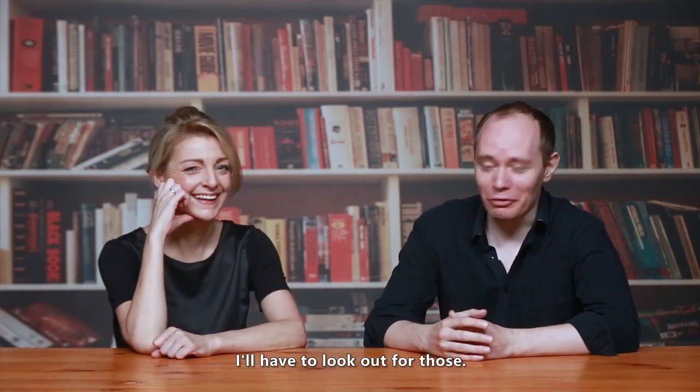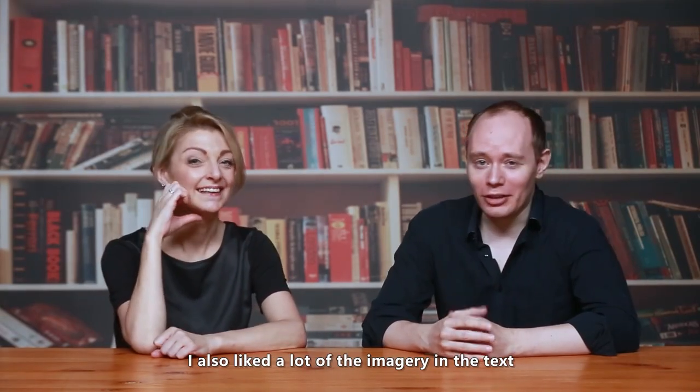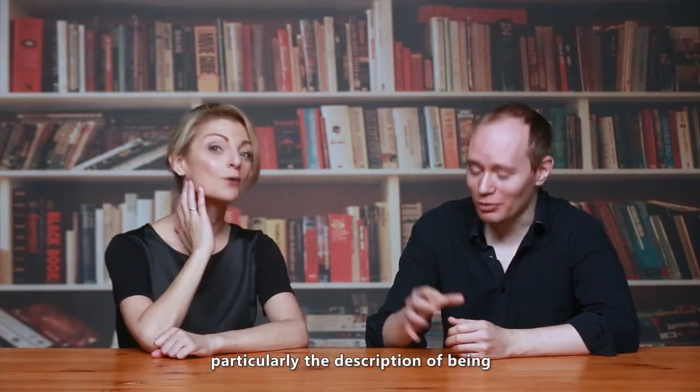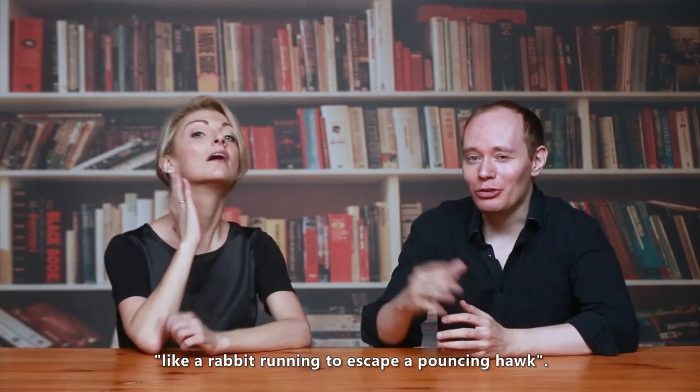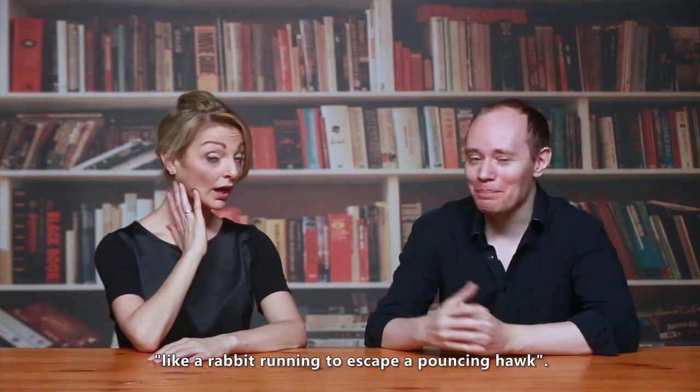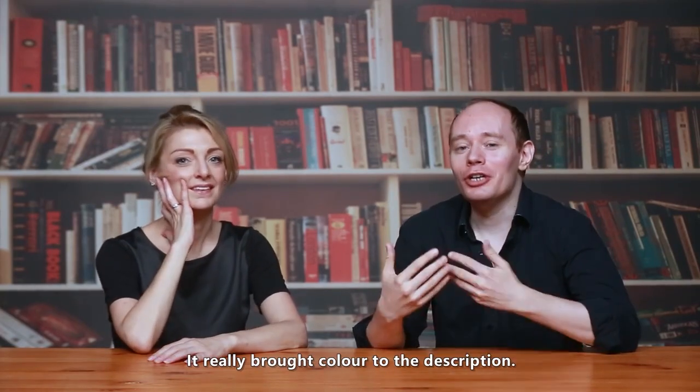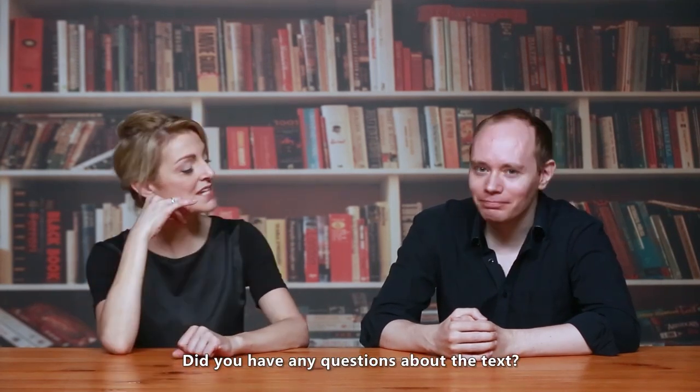Shrimp. I'll have to look out for those. I also liked a lot of the imagery in the text, particularly the description of being like a rabbit running to escape a pouncing hawk. Yes. It really brought colour to the description. Did you have any questions about the text?